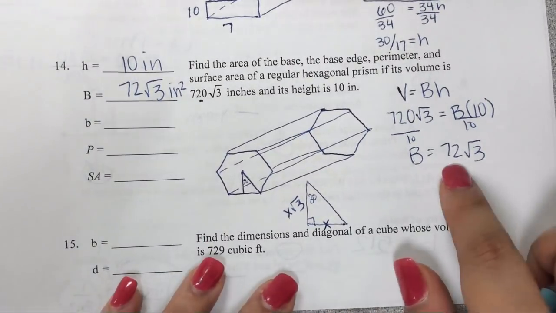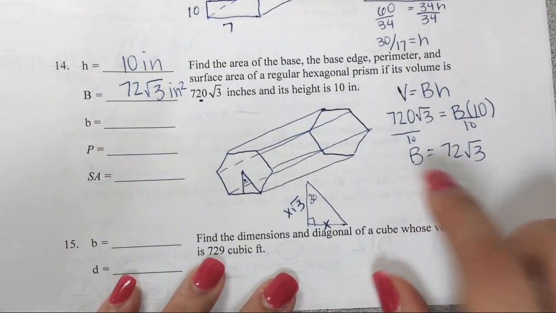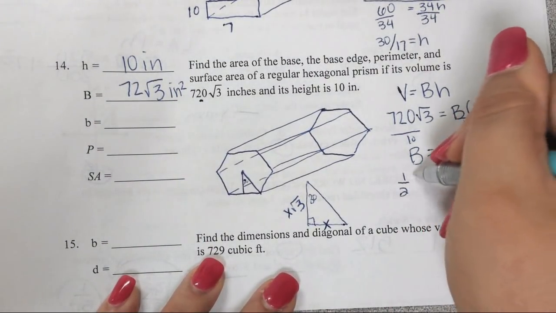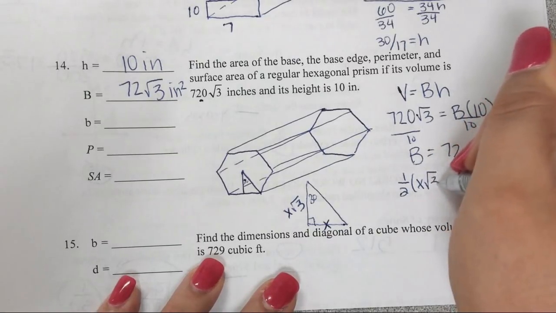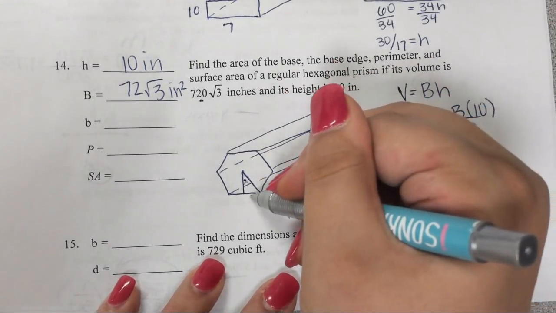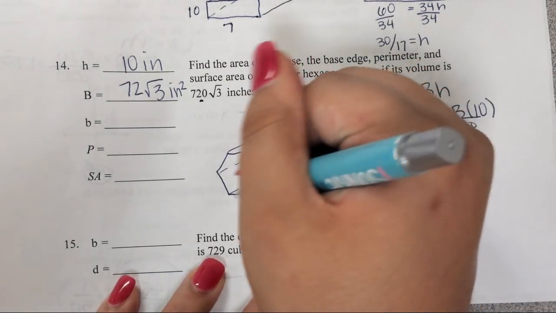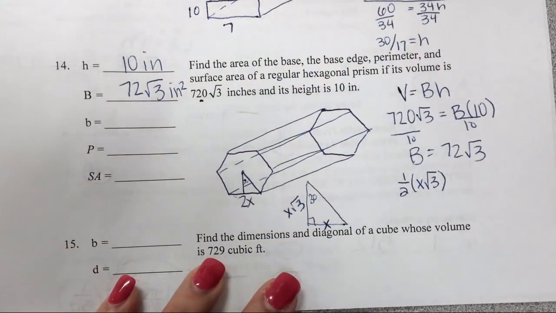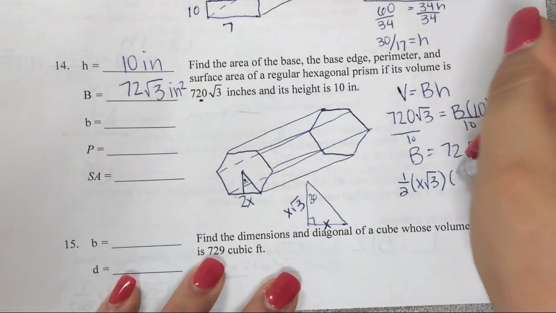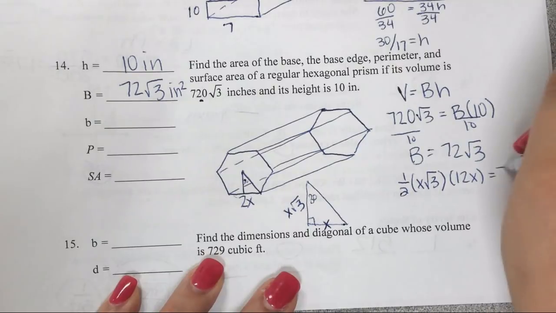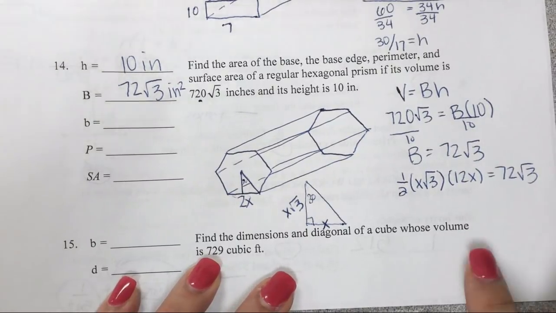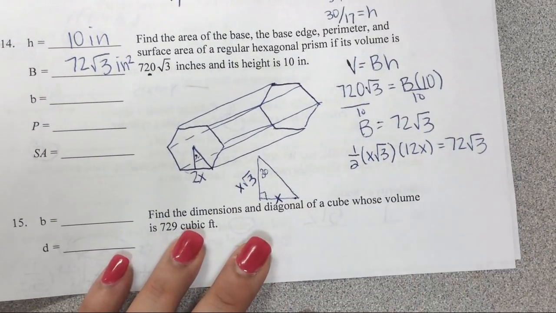And then I know the formula for big B is what? 1/2 apothem times the perimeter. If this is X right here, what's the whole side right here? No, whole side. 2X. And then what is the perimeter? 12X. Equals 72 square roots of 3. Well, what cancels? Square root of 3 cancels.